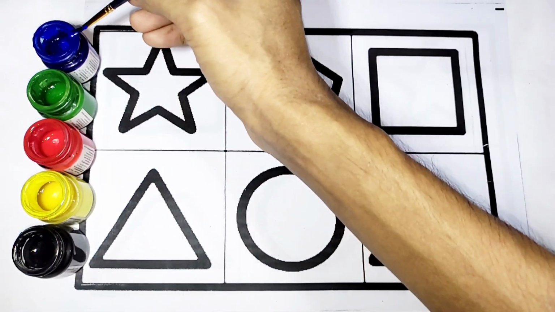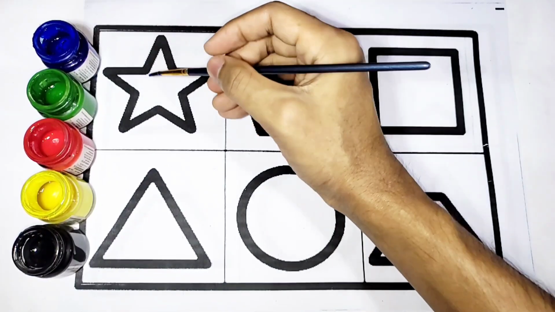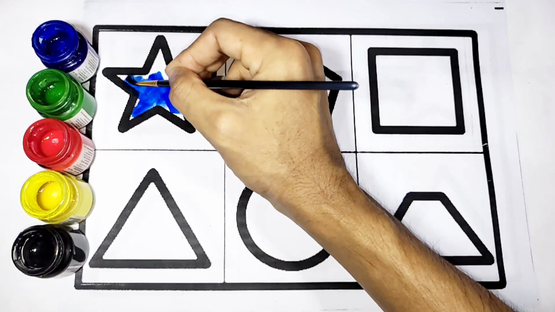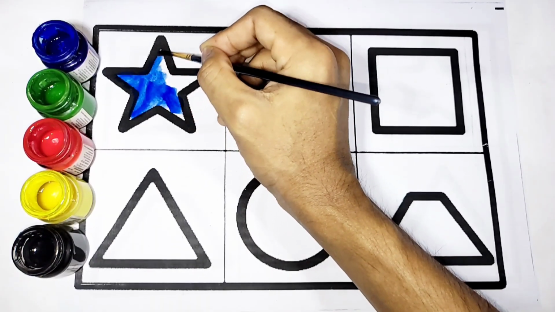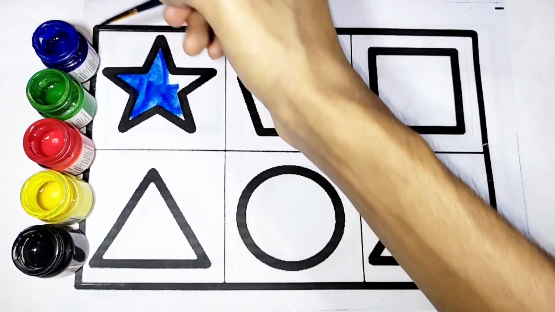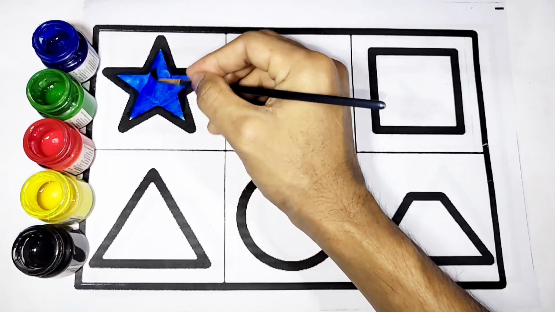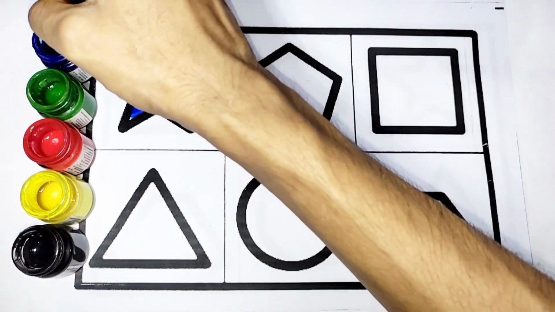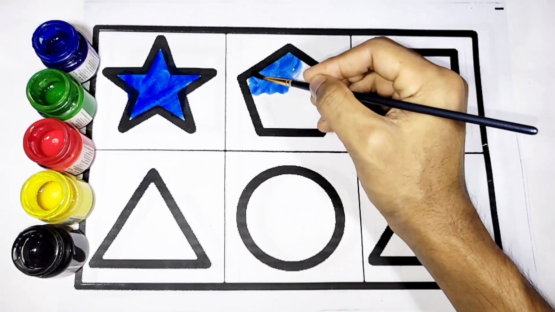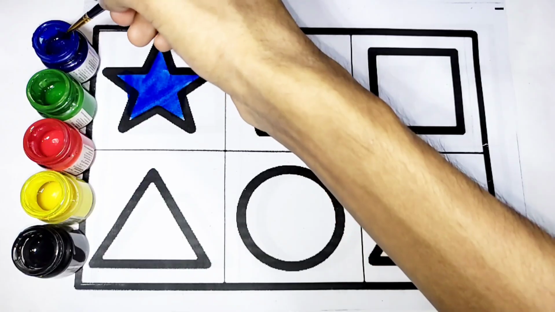Kids, first we are coloring the shape of star. Now we are using the color of blue and coloring the shape of star. Kids, the next one is pentagon. The shape of pentagon. We are again using the color of blue and coloring the shape of pentagon.